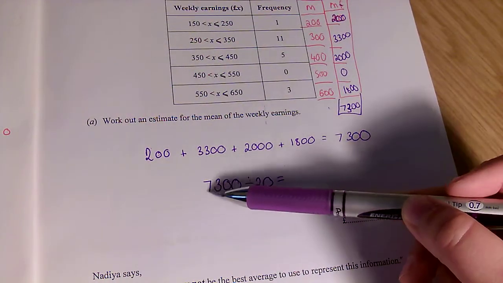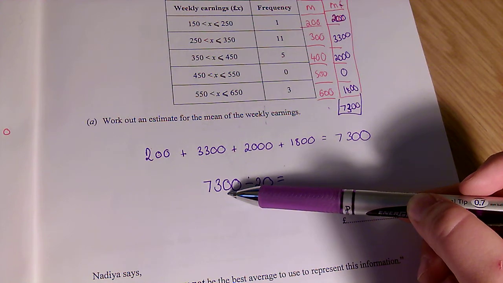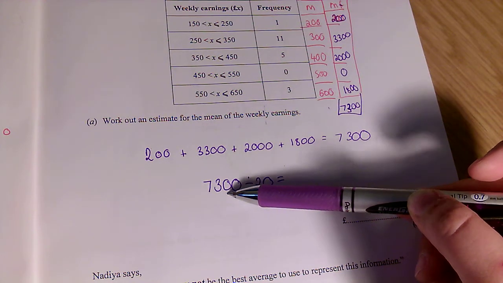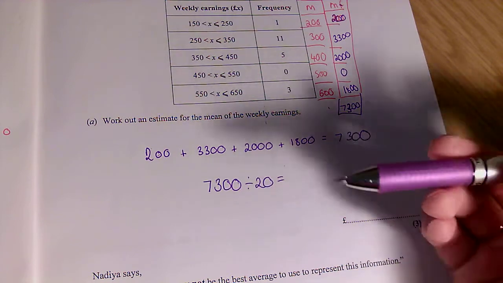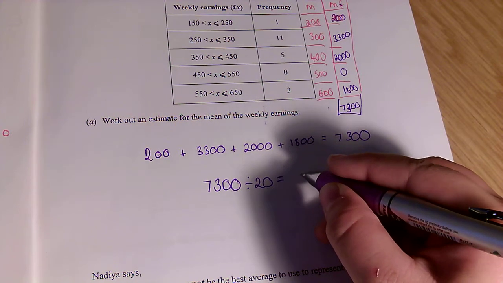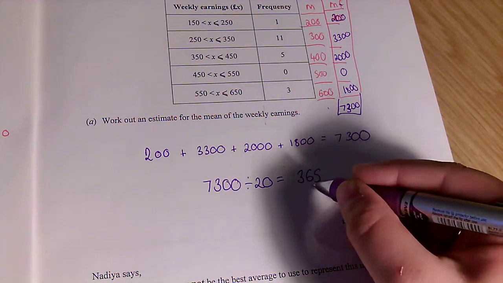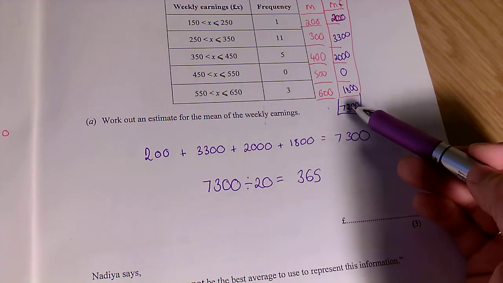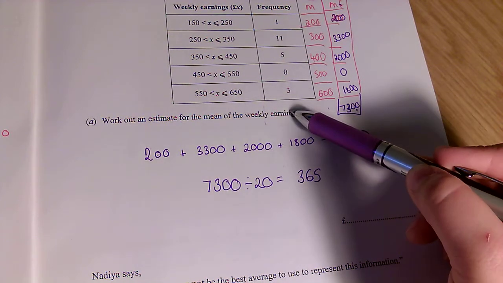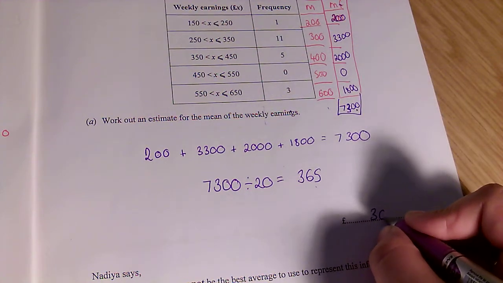I know that there are 5 20s in 100. So in 300 there's going to be 15. In 1,000 there's 50. So in 7,000 there's 350. And when I add all that together, I've got 350 plus 15 is 365. And I've got that from doing the total of your midpoint times by the frequency divided by the frequency. And that's my answer, 365.